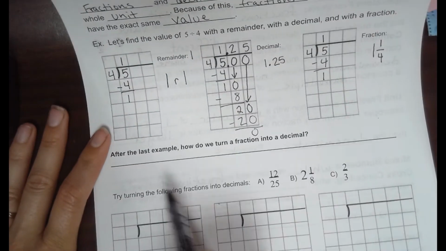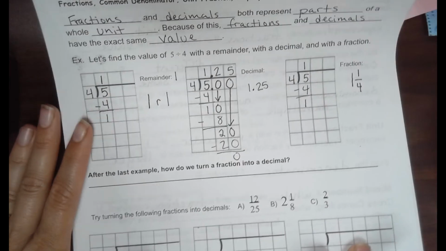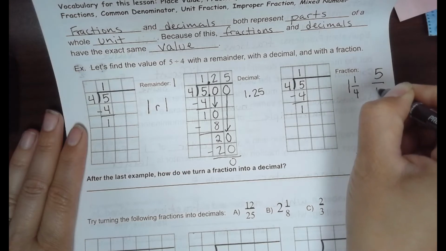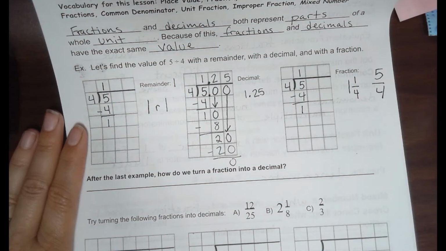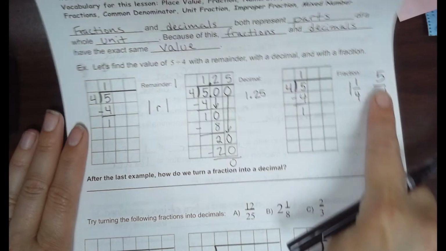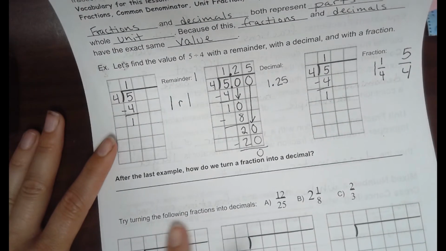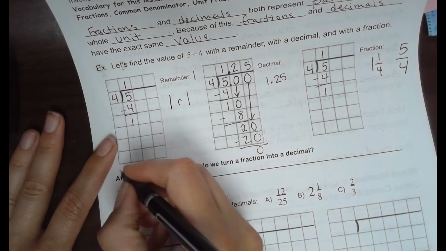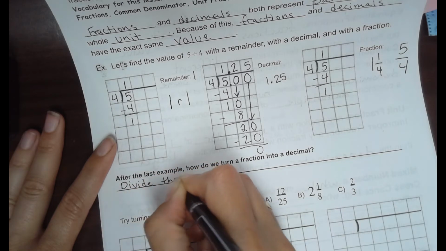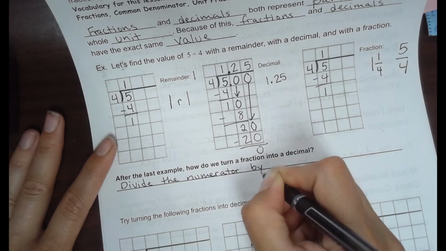Alright, so right here it says, after the last example, how do we turn a fraction into a decimal? Well, if this is 1 and 1/4, couldn't I write this the same as 5 over 4? So if I did 5 divided by 4, that would mean that 5 is the numerator and 4 is the denominator. That line right there means divide. So how do we turn a fraction into a decimal? All we have to do is divide the numerator by the denominator.